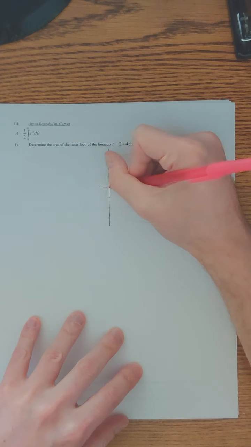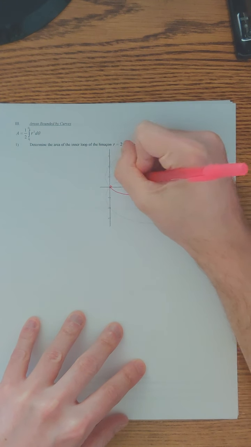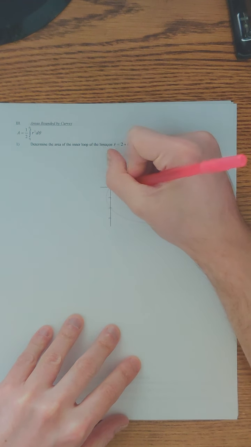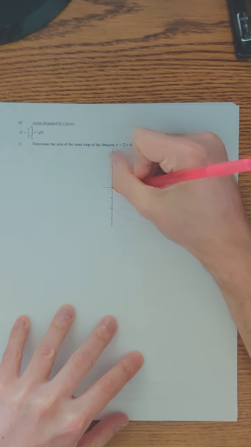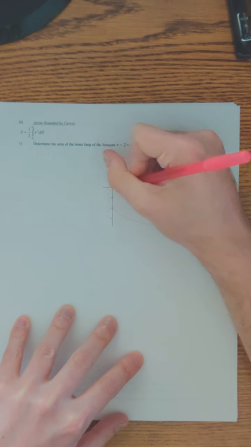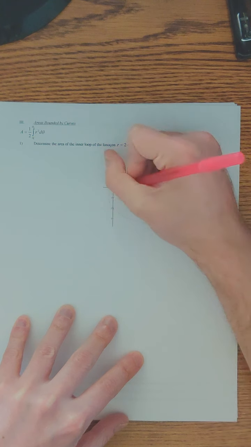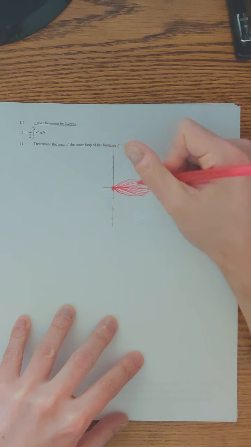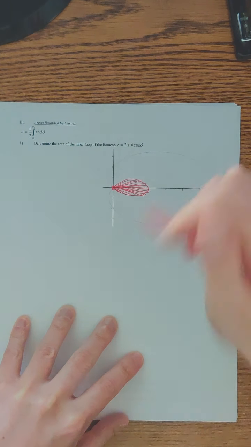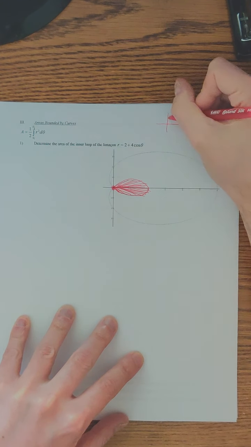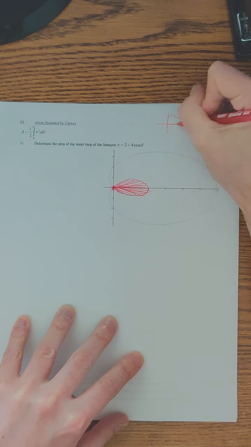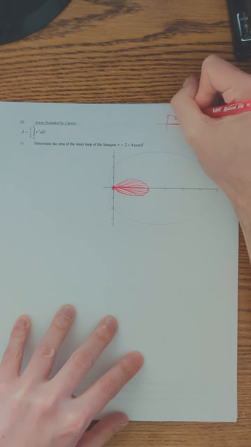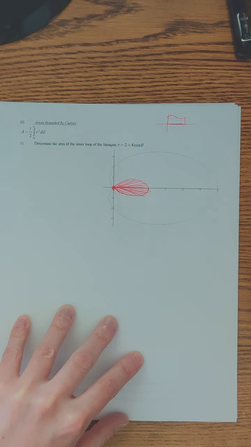So here's the inner loop of the limaçon, and I want to find this area. It's important to note, as I mentioned, that when we find this area, we do it radially. Notice that for this entire region, if I draw a line from the pole to any point, the line doesn't cross over anything. This region is adjacent to the pole, and that's important. That's as important as when we do rectangular areas, realizing that the region we want the area of is adjacent to the x-axis. There's no subtracting going on here. We just take an integral of a function and we're done. Same thing here.